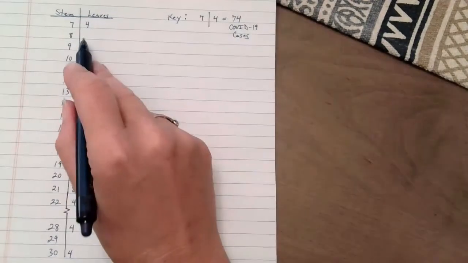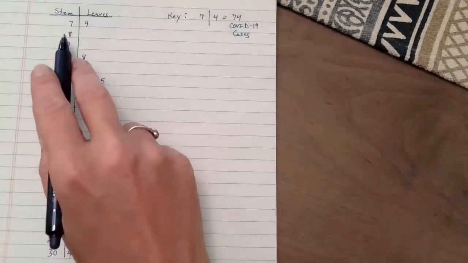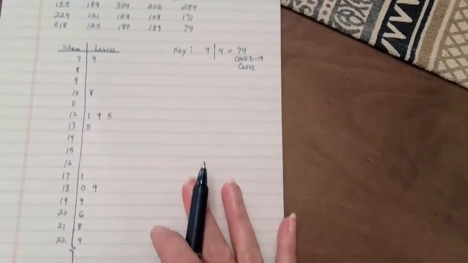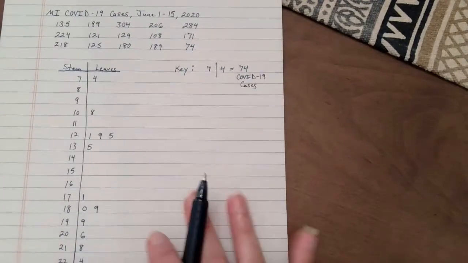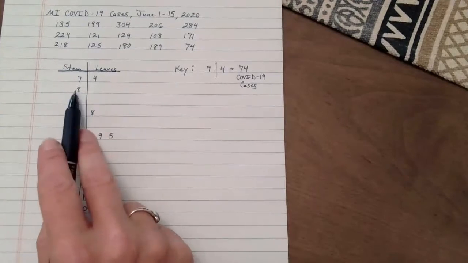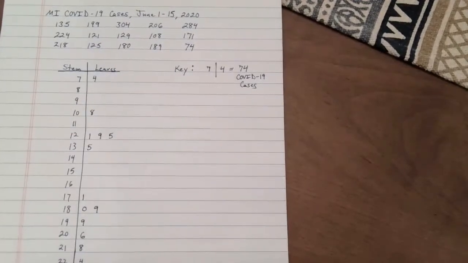Now I don't have any values here behind the 8. What if I just put a 0 there to show that we don't have any? Is that a good idea? Well, that would mean that 8 with a 0 after it would represent 80, and is 80 in my data set? Oh, no, it's not. So I actually would rather just leave this blank, saying there are no values that have a stem of 8, and there are no values that have a stem of 9.